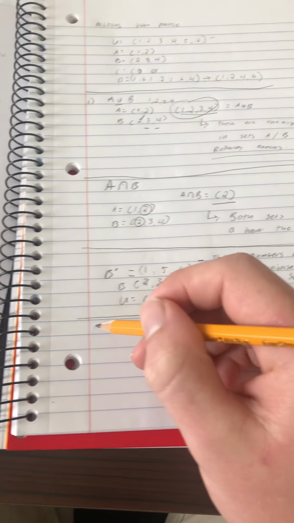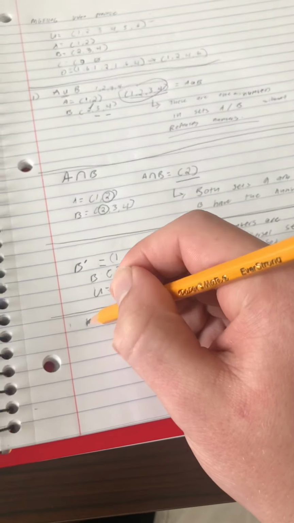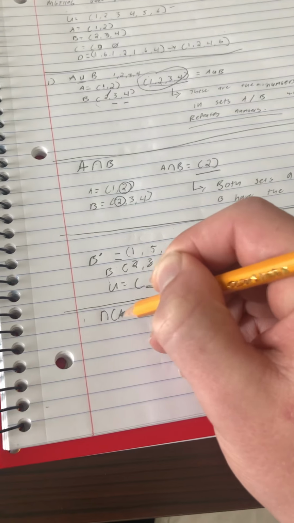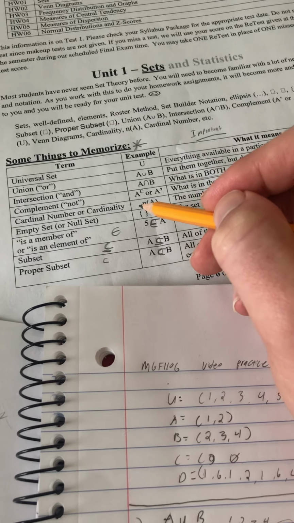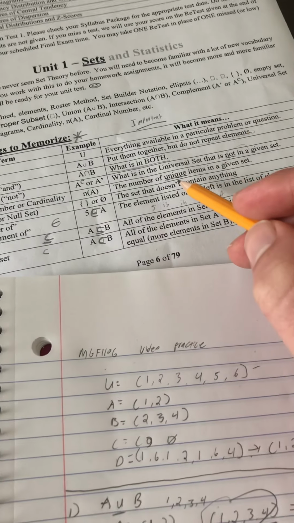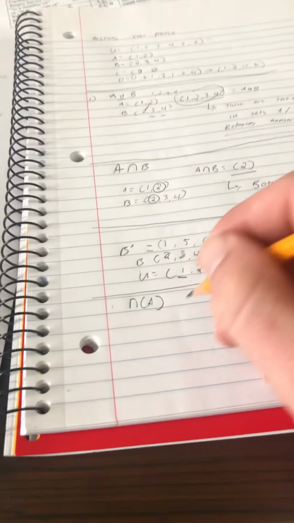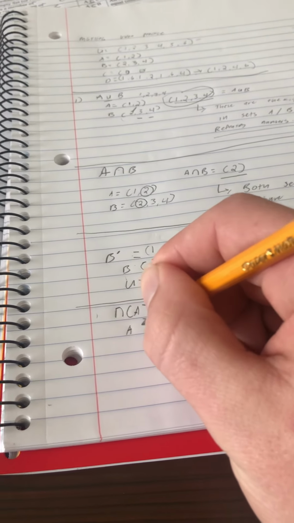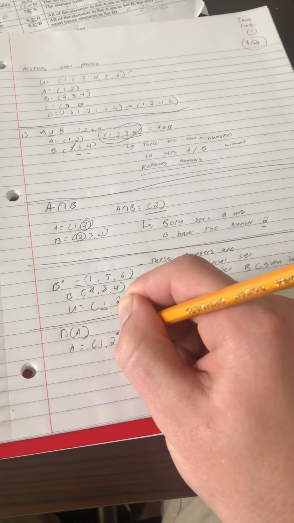Okay, let's go ahead and move on to the next practice problem, which we can see here is n parenthesis A. Let's write out our problem really quick. N parenthesis A. Then we're going to come back to our answer sheet. These are cardinal numbers. And then what is the number of unique items in a given set? That's worded kind of weird, so before we dive any deeper, let's write out what set A is. We can look back up here. We can see that set A is 1, 2.